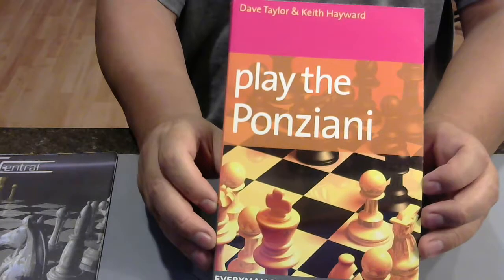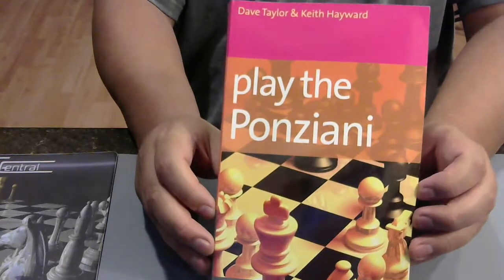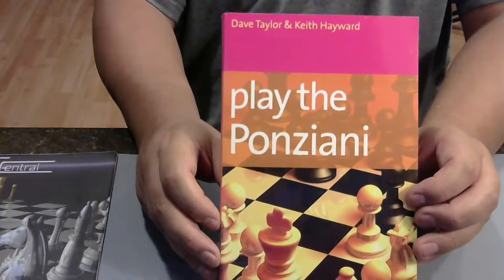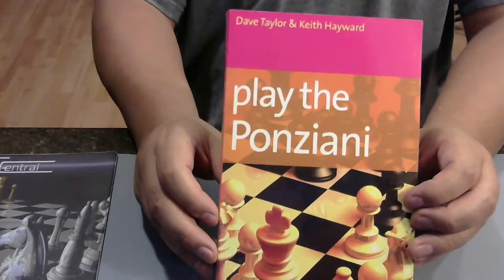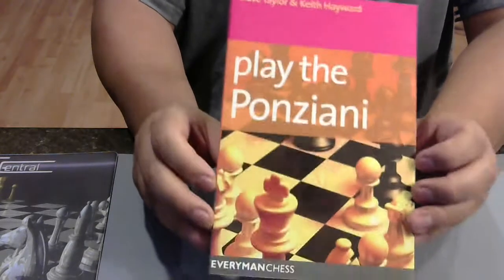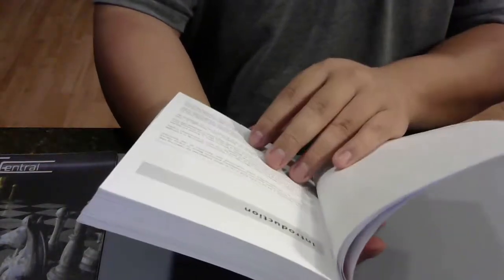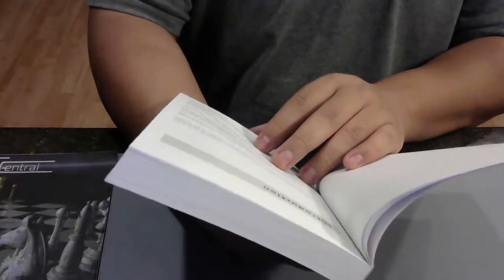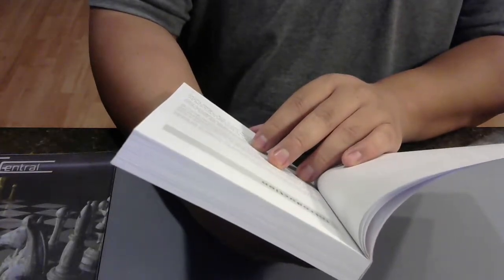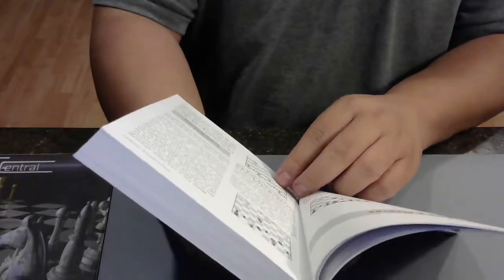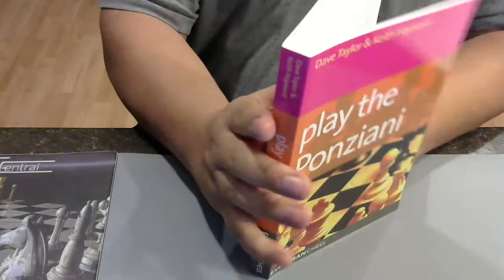Play the Ponziani by Dave Taylor, who I don't know, but Taylor is such a common name that it could be any Dave Taylor. And Keith Hayward, and another one, I don't know who he is. I'm assuming the Ponziani is a D2, D4 opening. Otherwise, why would I have gotten it? No, the Ponziani is an E4, E5 opening. I forget what's so special about the Ponziani. I think there's something simple about the Ponziani, right?